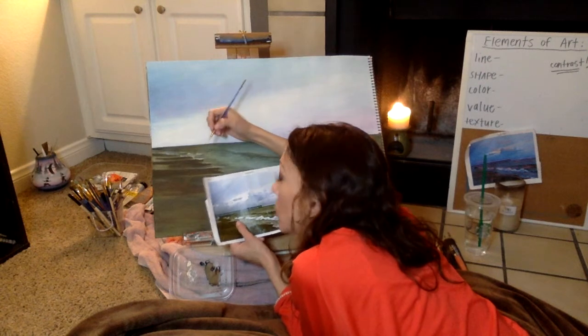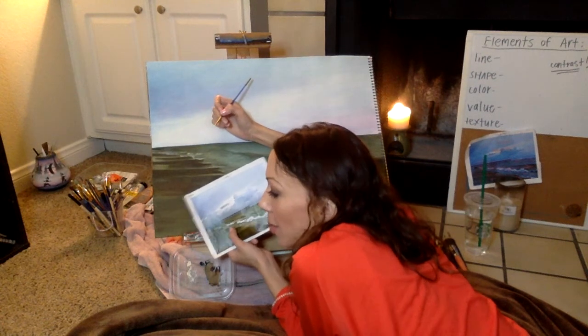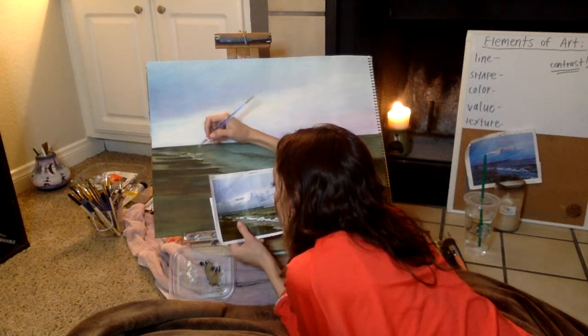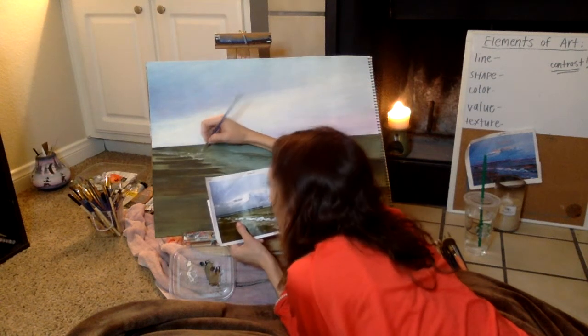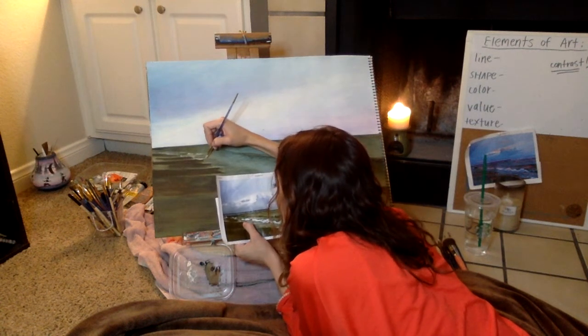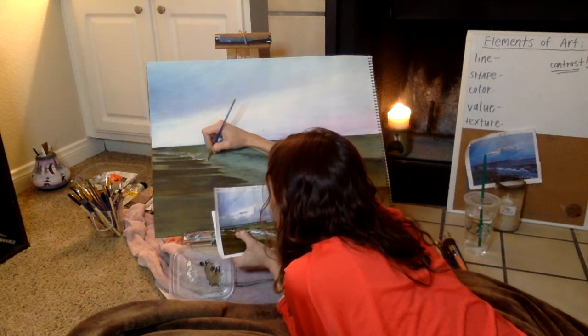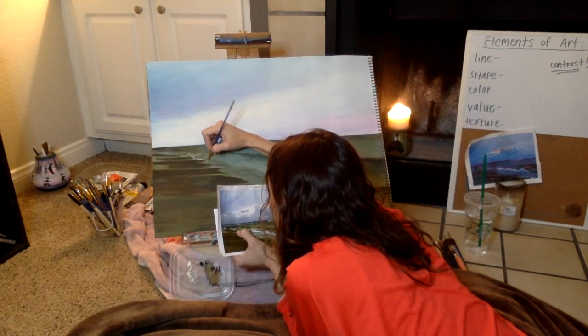Even if it seems like it's too hard or too complicated, put it down for a few days if you have to. And, you know, it's just a painting. It's not an indicator of your self-worth or anything.